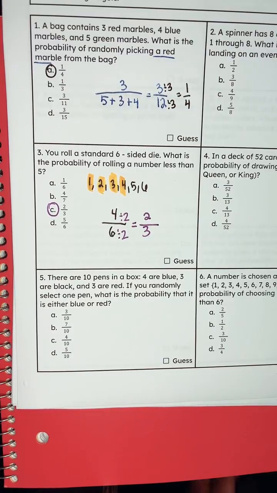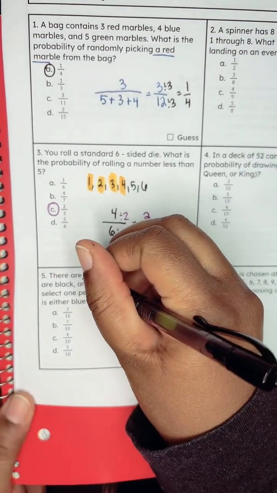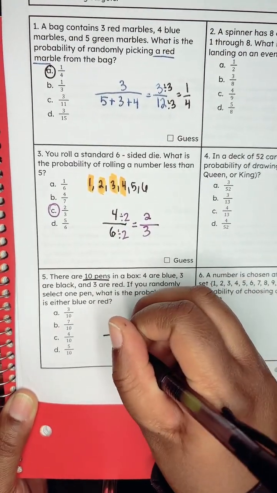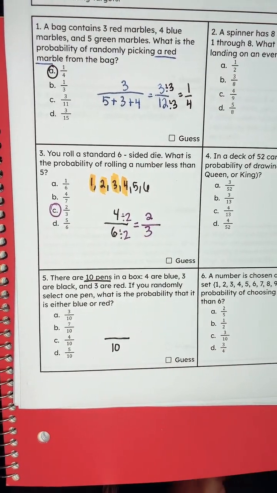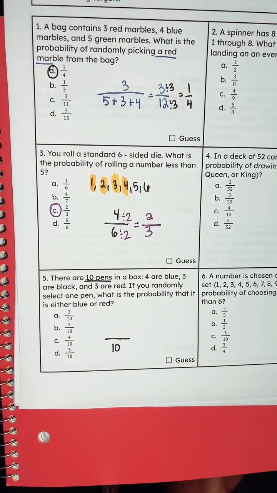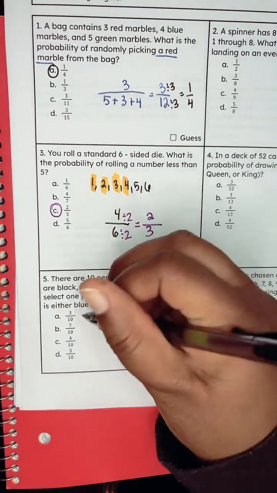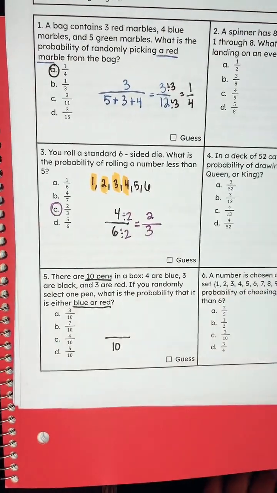So let's go to number 5. There are 10 pins in the box. This is telling me that's my total, 10 pins in a box. 4 are blue, 3 are black, and 3 are red. If you randomly select one pin, what is the probability that it is either blue or red?